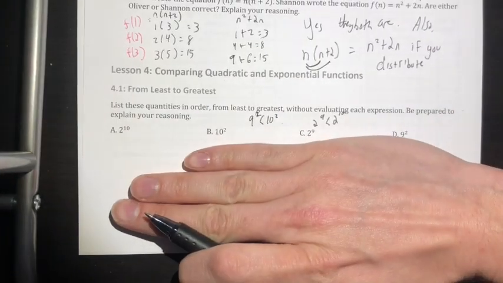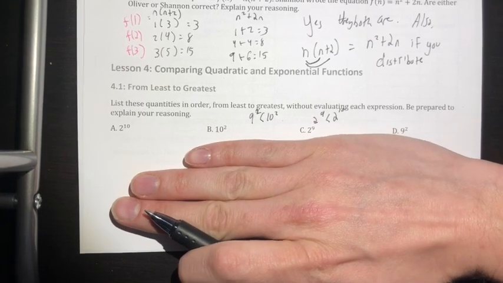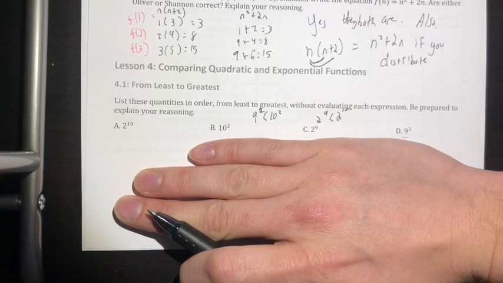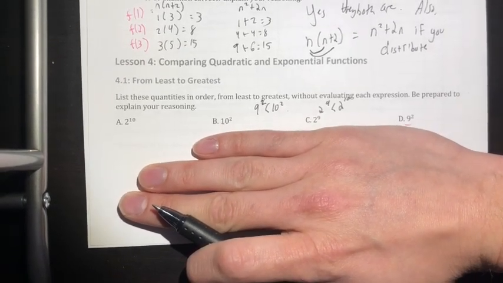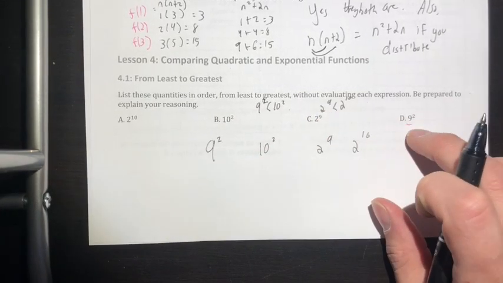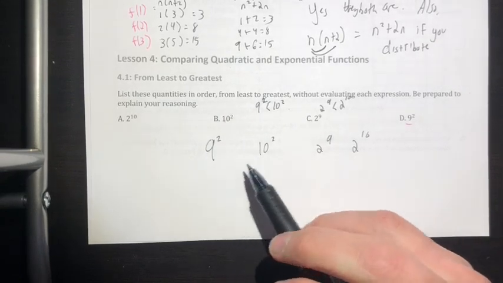Okay, so we should know that 9 squared is less than 10 squared, and that 2 to the 9th is going to be less than 2 to the 10th. So what we really want to figure out is which set is going to be less than the others. If I multiply 2 by itself 9 times, is that going to be less than multiplying 9 by itself twice? And it turns out, we might know that 9 times 9 is 81, or that 10 squared is 100.